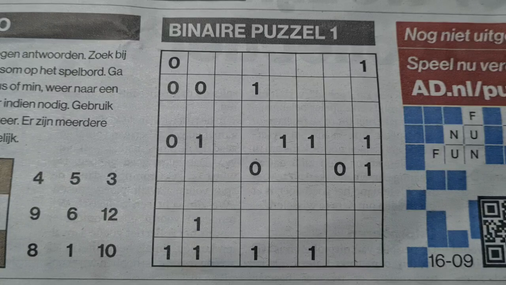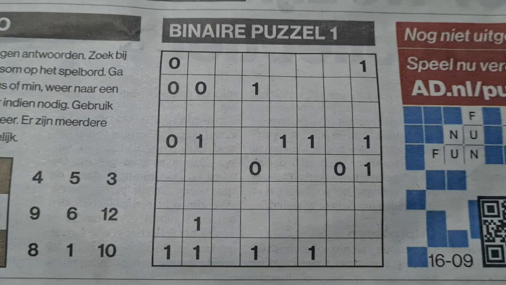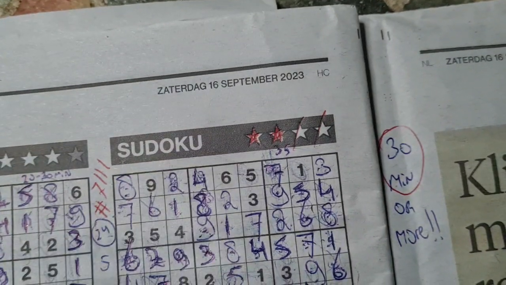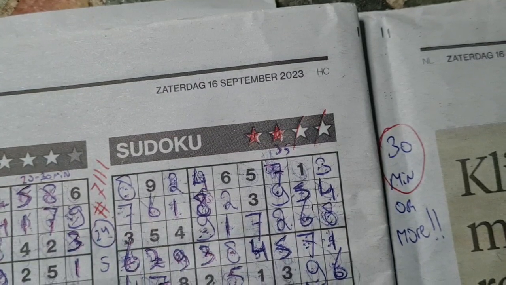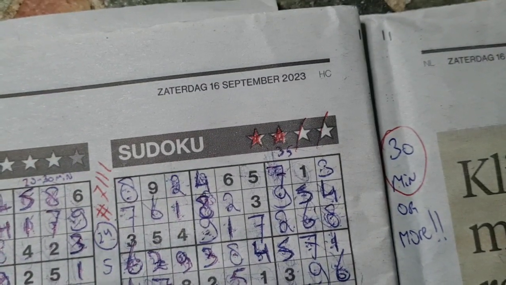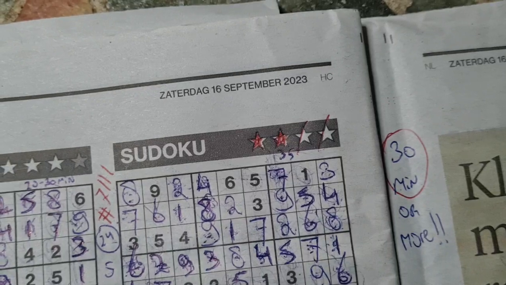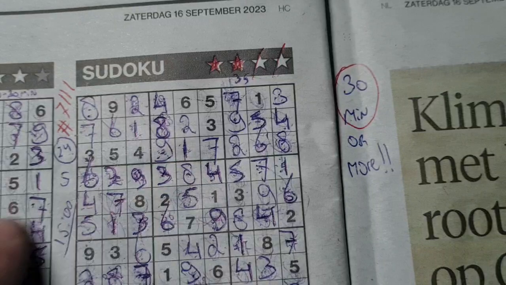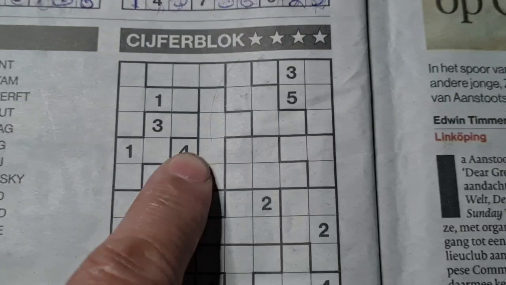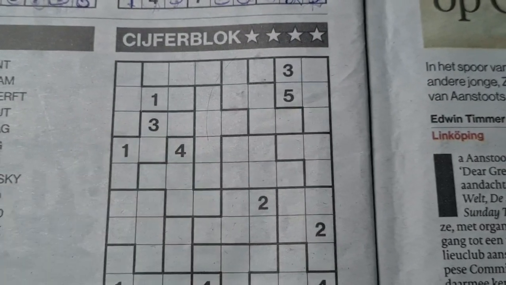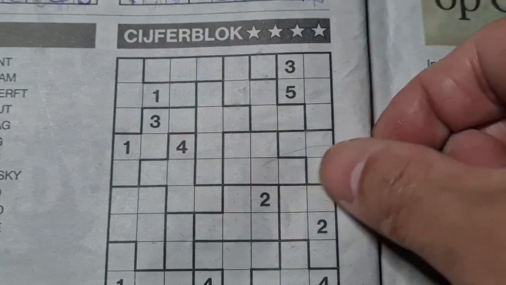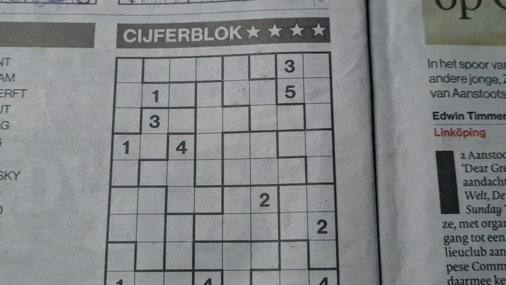The third puzzle in this additional. Not in today's newspaper. No, it's yesterday's newspaper of Saturday, September the 16th, 2023. It's actually today's Sunday, and on Sunday we don't receive any newspaper. I've already solved 2 puzzles, the 3 stars and the 4 stars Sudoku. 2 puzzles remain. The tectonic, aka jigsaw Sudoku, with 4 stars, yeah.